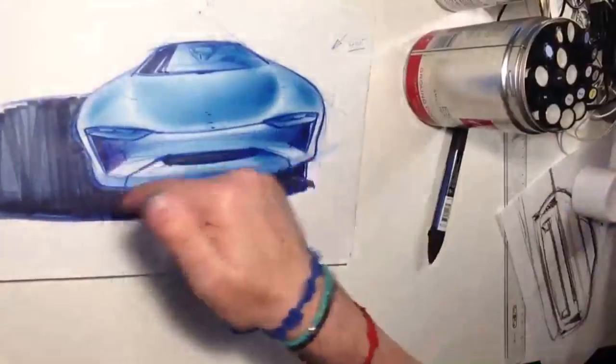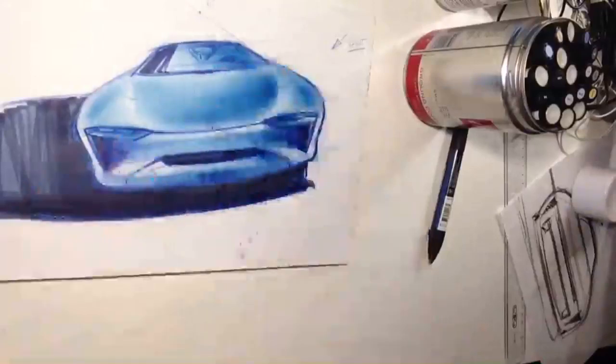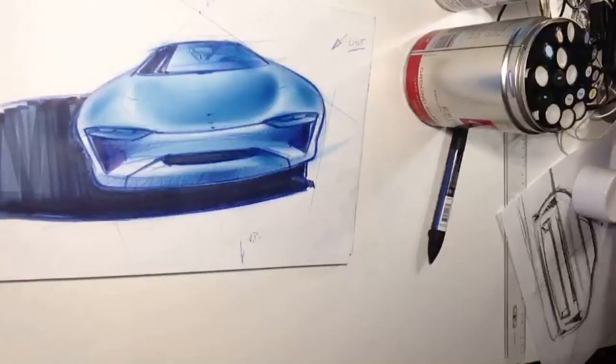So now I'm adding those details so that we can start to have a really different feeling, more structured, you know.